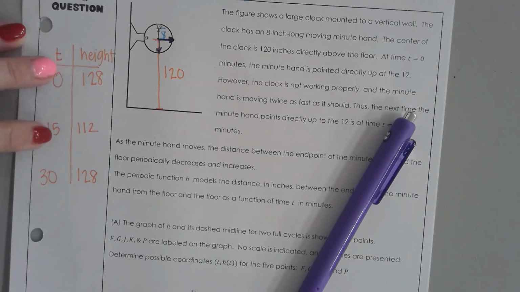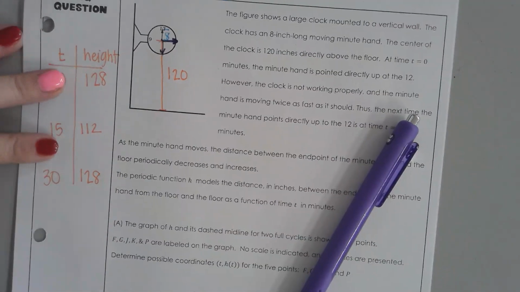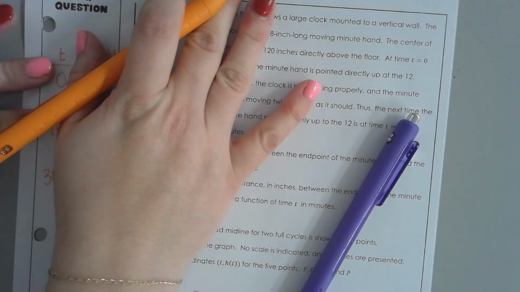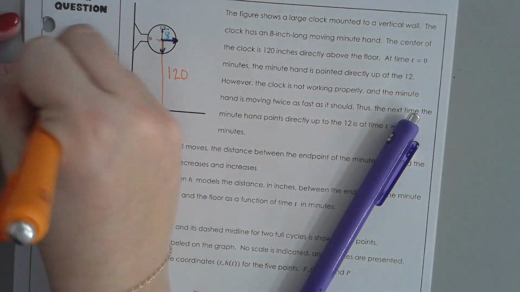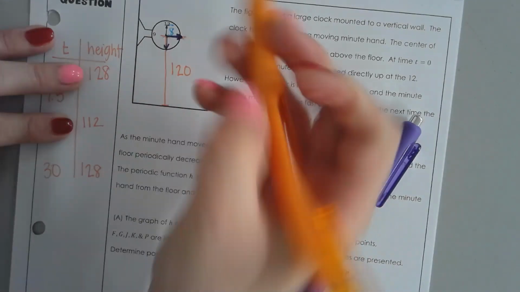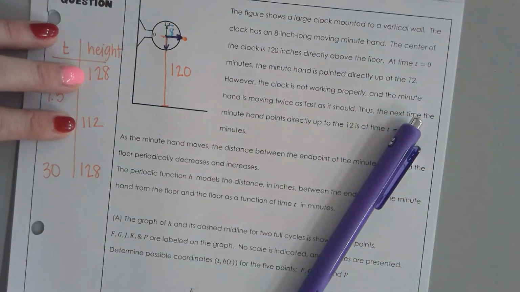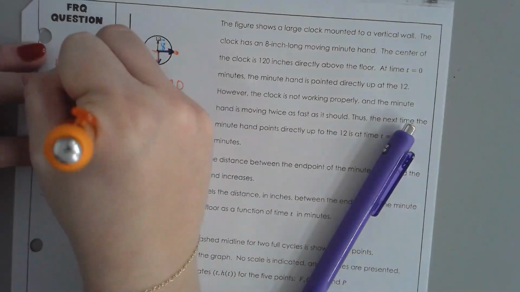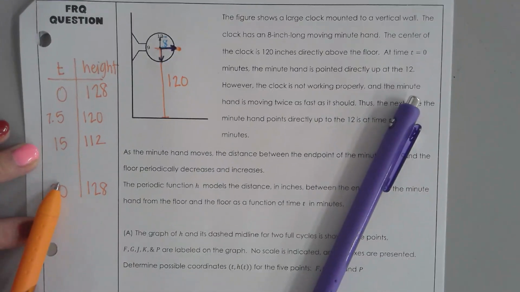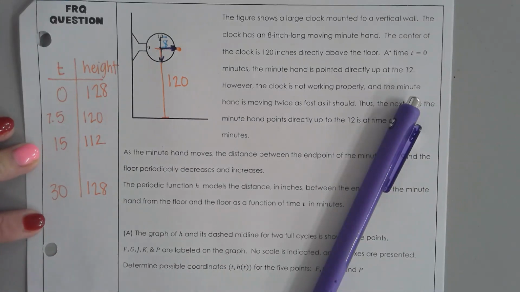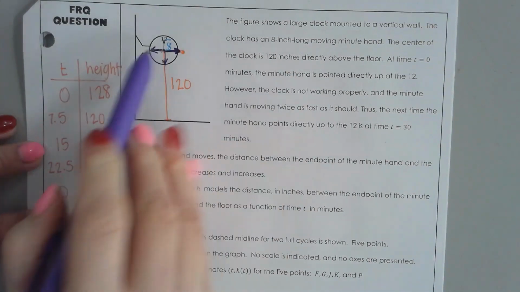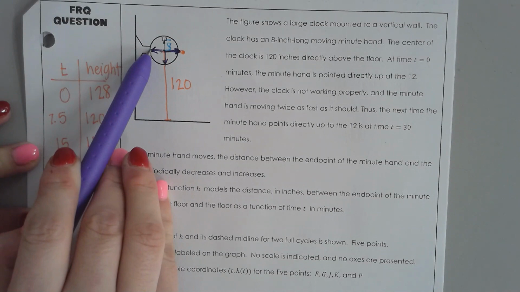What's halfway between 0 and 15? 7.5. So if it was here, what would the height of the minute hand be? 120. What's halfway between 15 and 30? 22.5. And when the minute hand is over here, how high is it? 120.